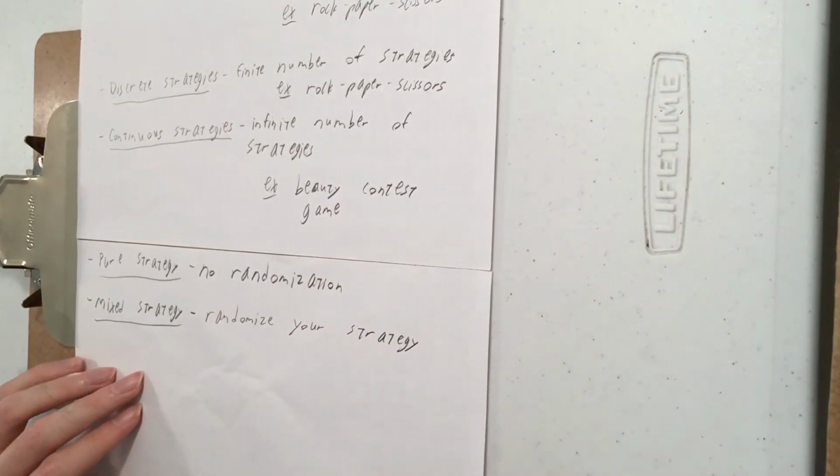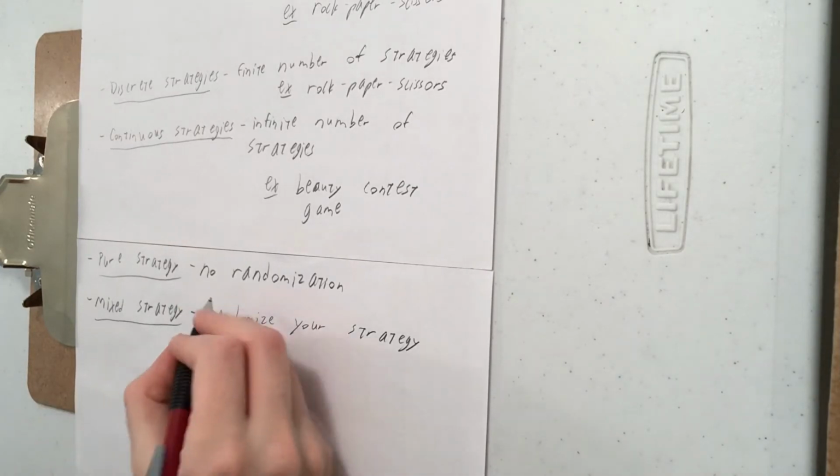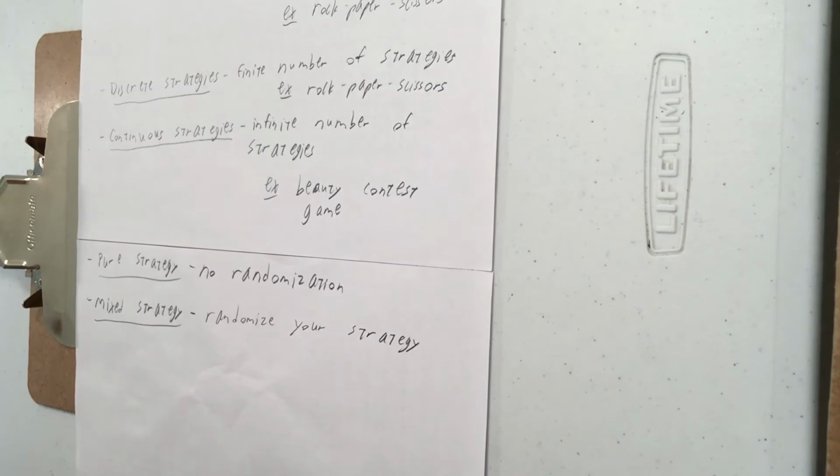When you're kids, you learn very early on that when you're playing rock, paper, scissors, you don't want to be predictable. You want to randomize in order to not lose every time. If you're predictable in rock, paper, scissors, you can always lose the game.